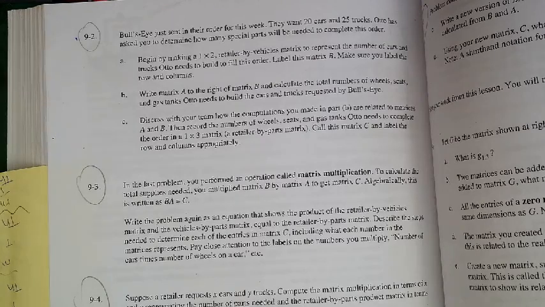Describe the steps needed to determine each of the entries in matrix C, including what each number in the matrices represents. Pay close attention to the labels on the numbers you multiply, number of car times number of wheels, etc.